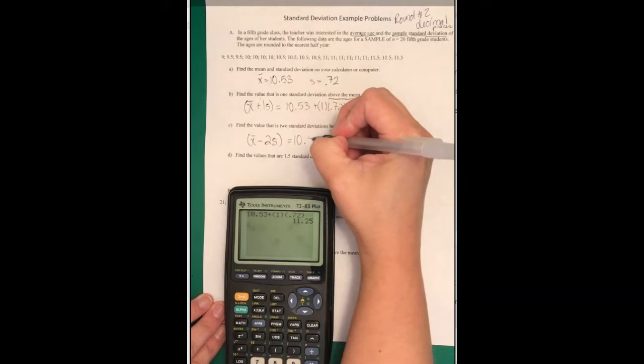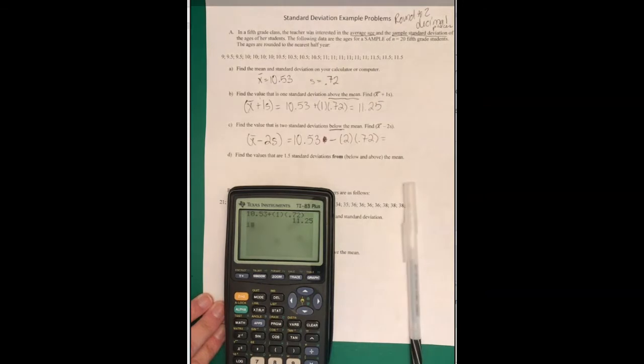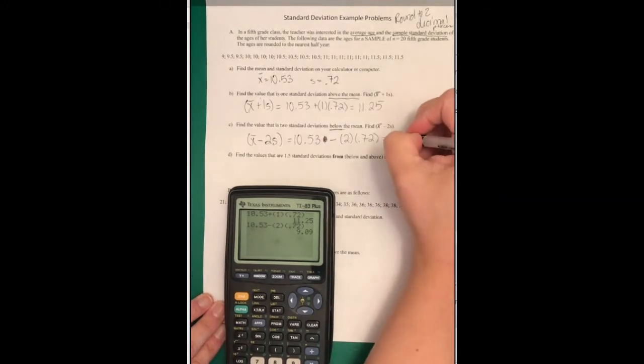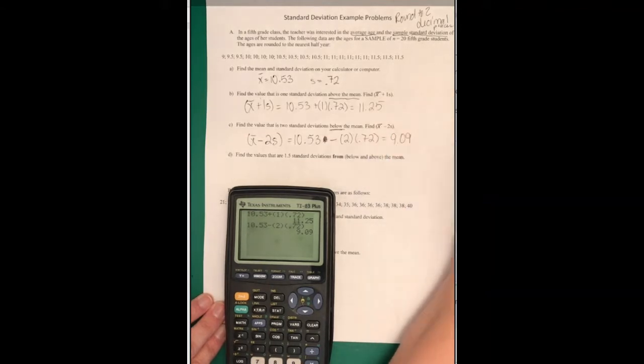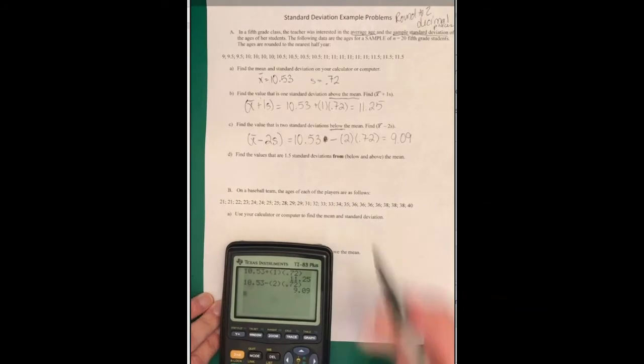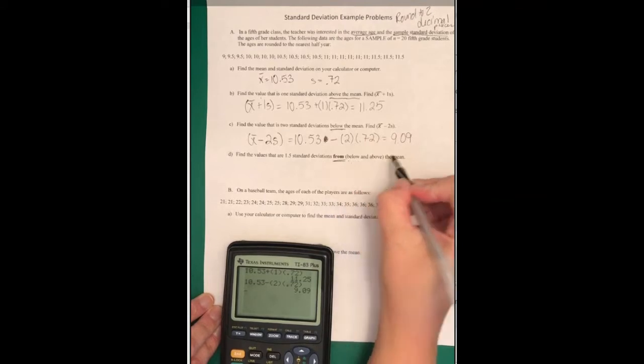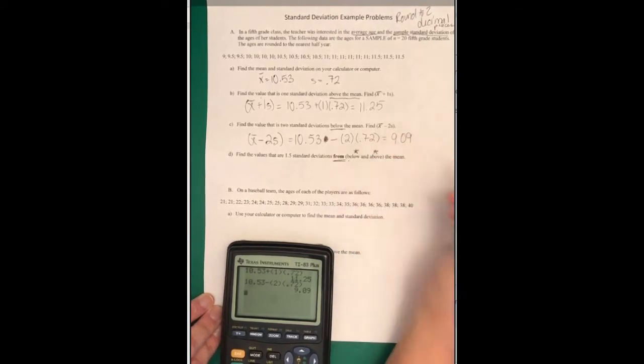And again, we'll simply rewrite this and put this in our calculator exactly as we have it here. And we have 9.09 is 2 standard deviations below the mean. Then it says for D, find the values that are 1.5 standard deviations from the mean. If it says from the mean, then you have to find both above and below the mean.